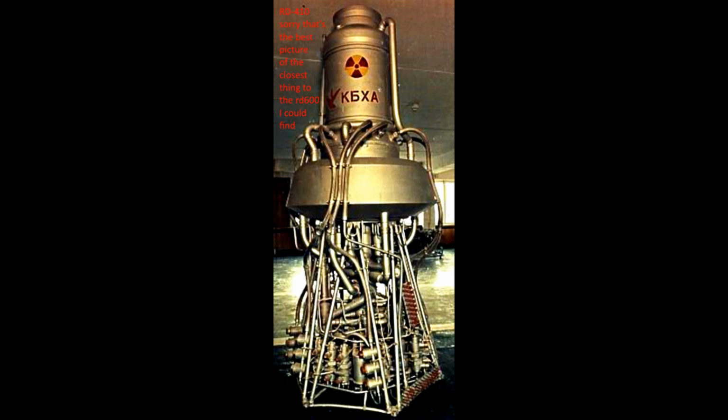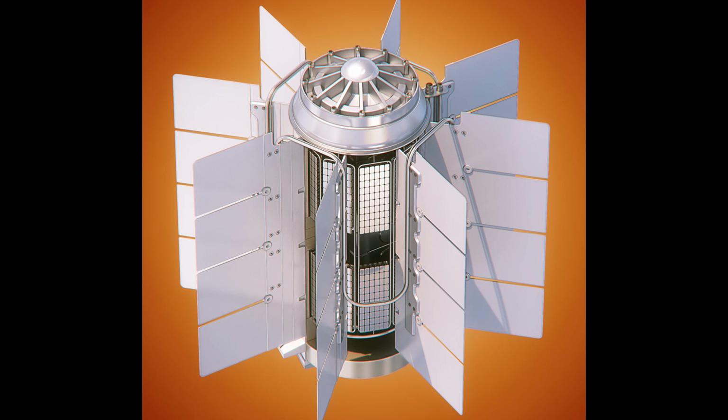Now, in general, nuclear propulsion is the idea of using some sort of a nuclear energy source, be it an actual reactor or just an RTG, to produce energy and in whatever way use that energy to propel a vehicle. Most interestingly, a spacecraft. So nuclear rocket engines, though not only nuclear rocket engines.